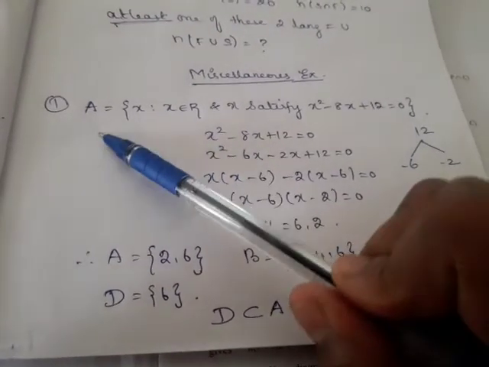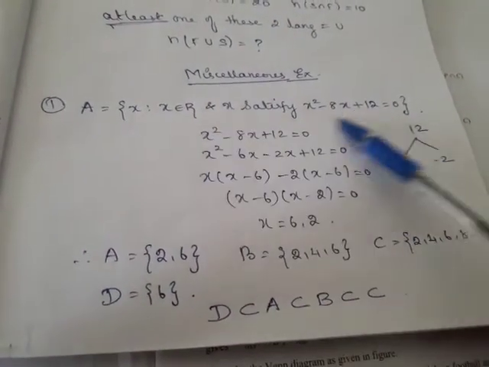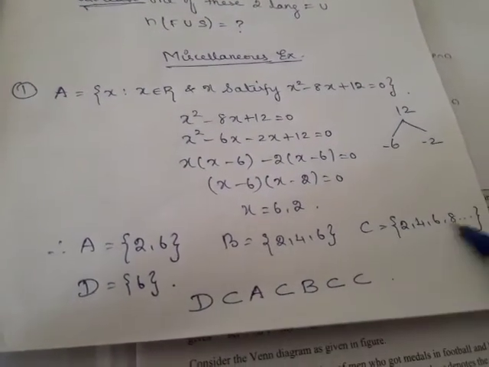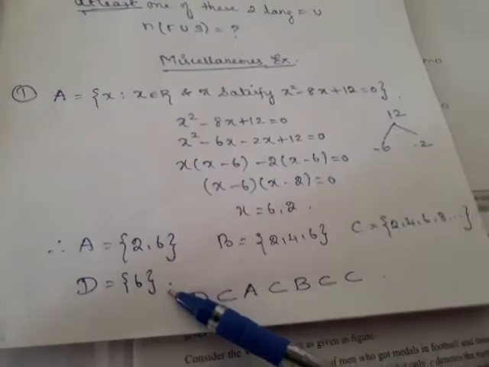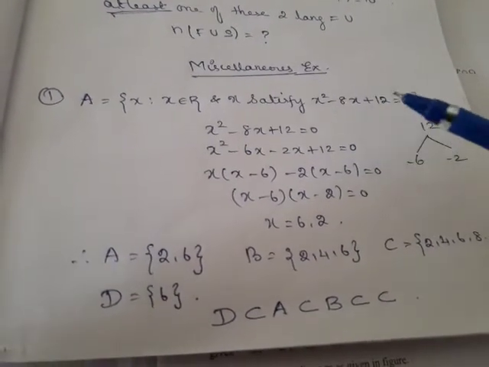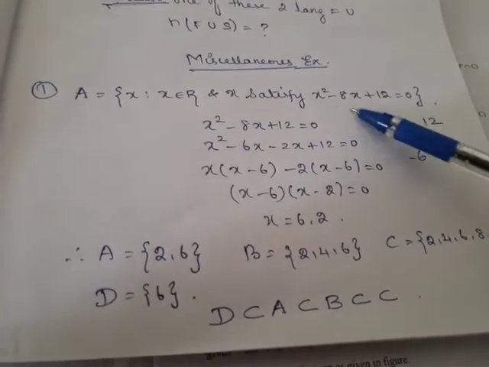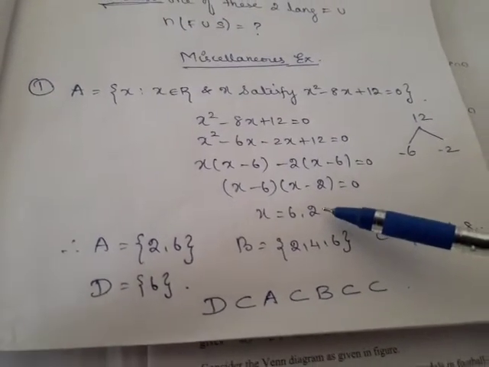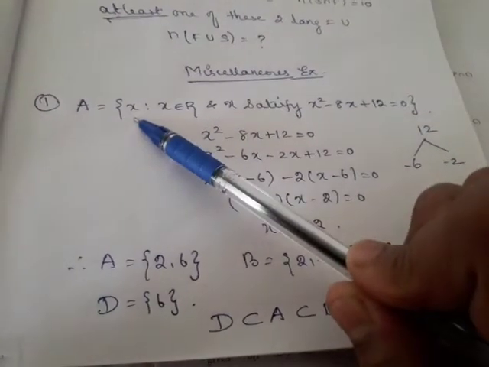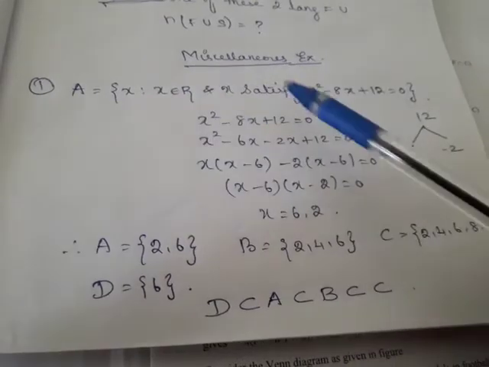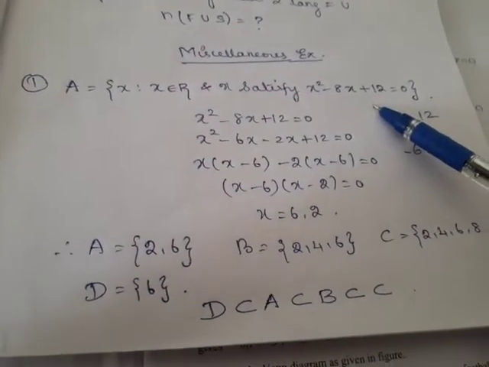Now, set A they have given in which form? Set builder form. And sets B, C, D they have given in which form? Roster form. Right? So always when you see the set in the set builder form, you will find it difficult. So first transfer it to the roster form and then check which one is a subset of the other. So they have given set A is the set of all x such that x belongs to R and x satisfies this quadratic equation.